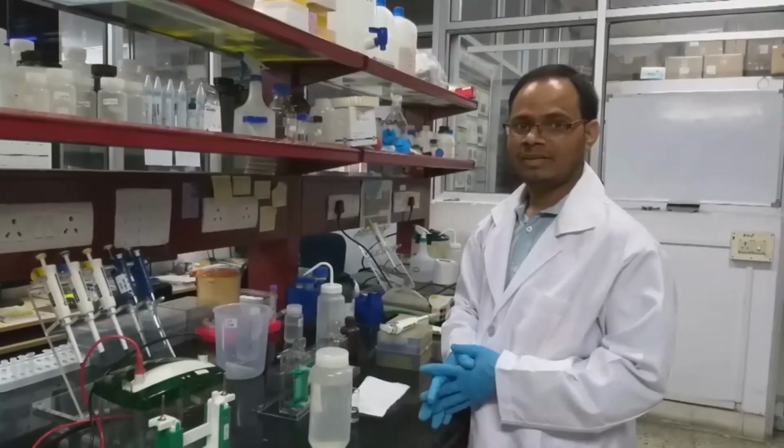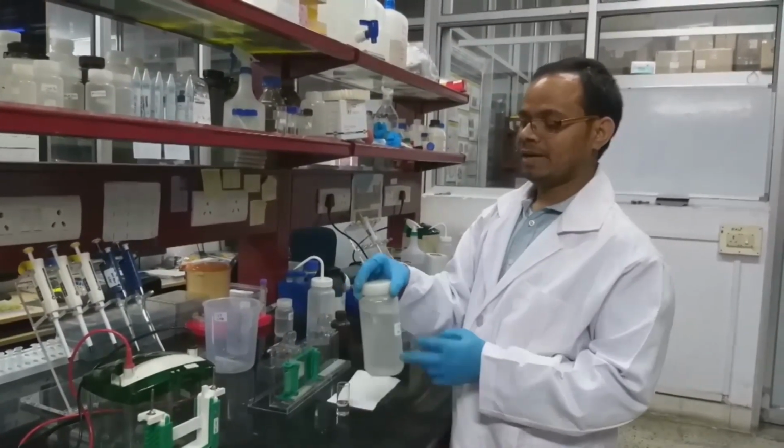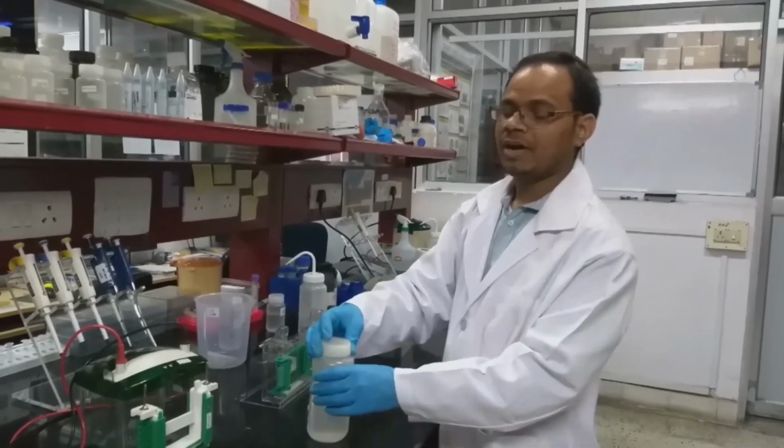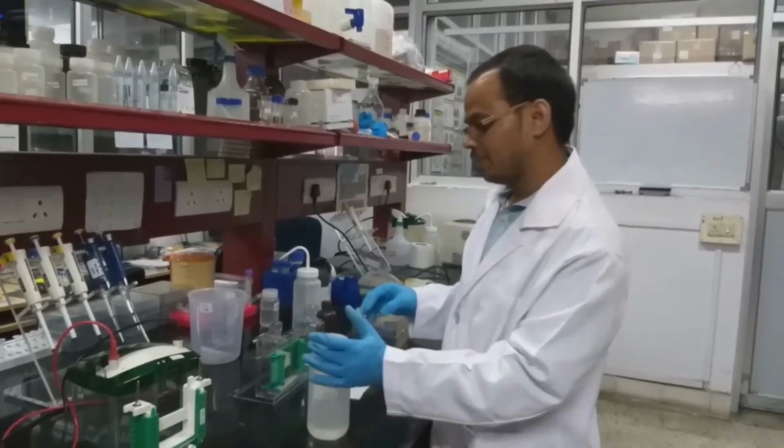The next component is 1.5 molar Tris pH 8.8. We have to add 2.5 ml.